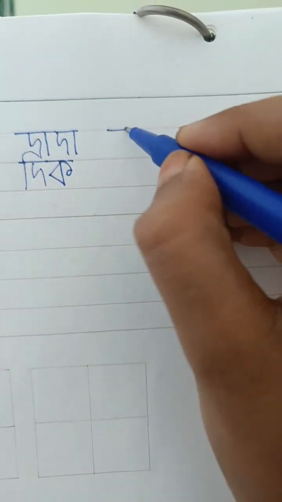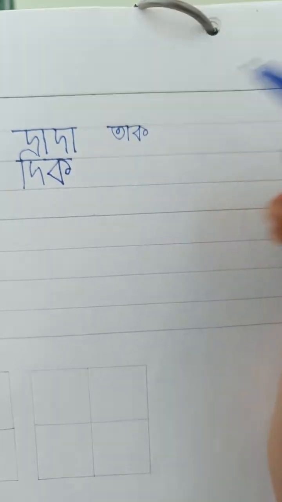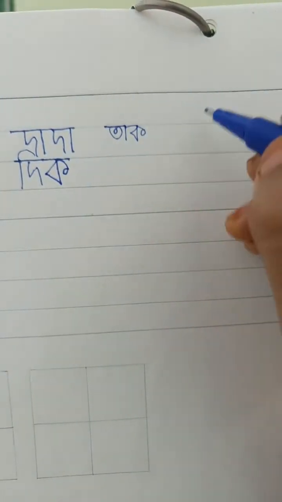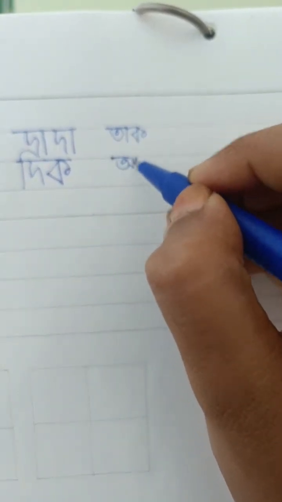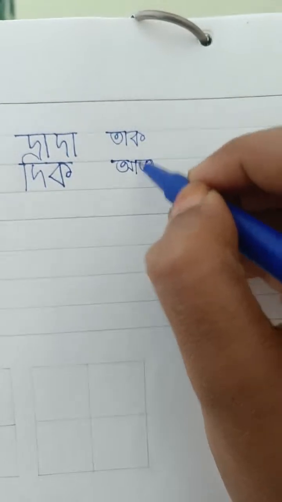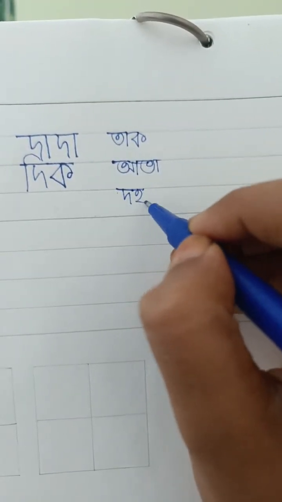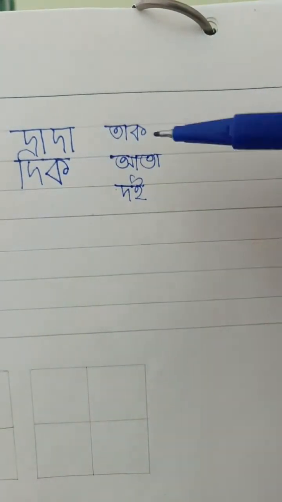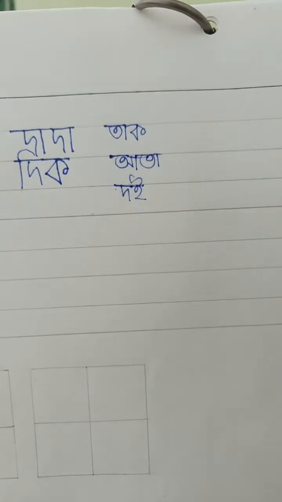As you practice, you'll find your own flow. So usually in my handwriting, this is the size I write in. So if I'm writing ata below this, oops, and then if I'm writing doi below this, it looks much neater, even with this curly line coming up.